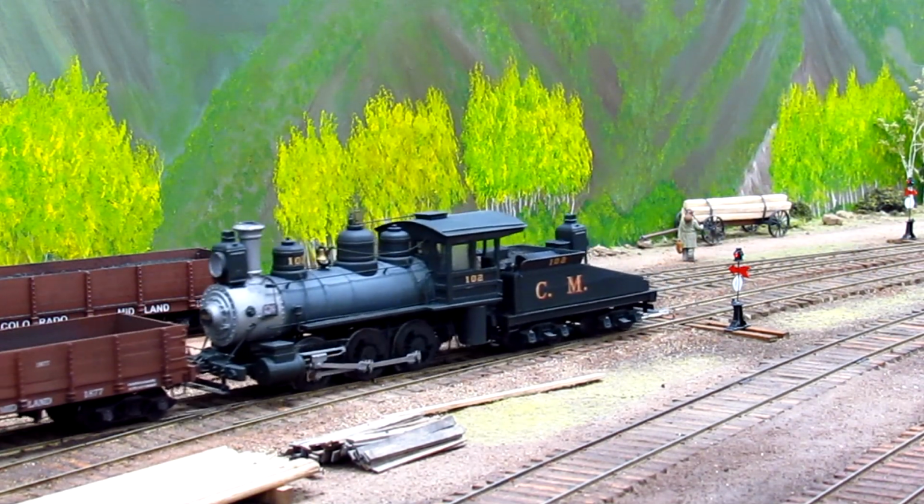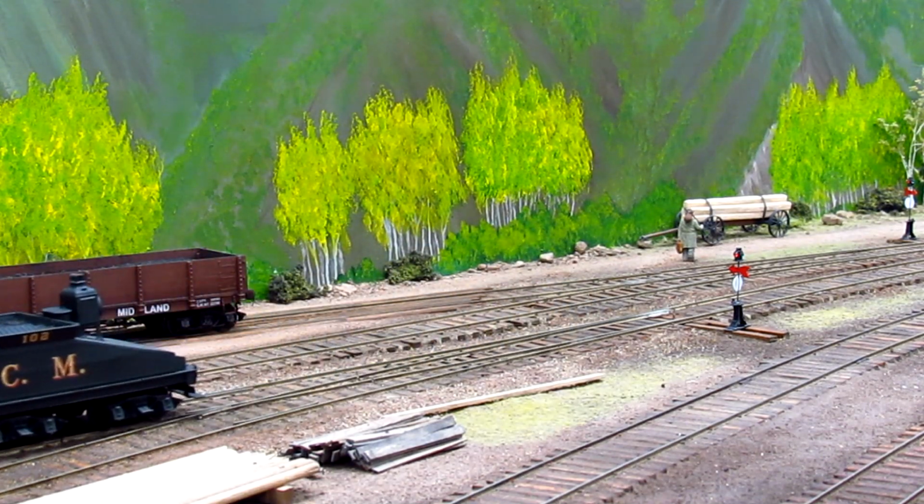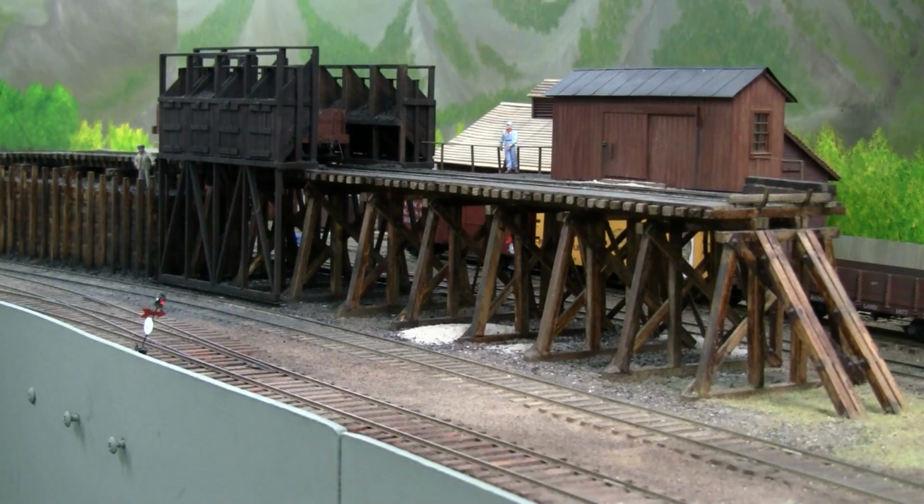Next, we see our switcher delivering a load of coal to another one of your impressive coal docks. Is the coal in the gons and the coal bins live? No live loads on the Midland. I did that when I modeled the South Park, when the gons would go from one place to another on the staging. I could easily unload the cars.